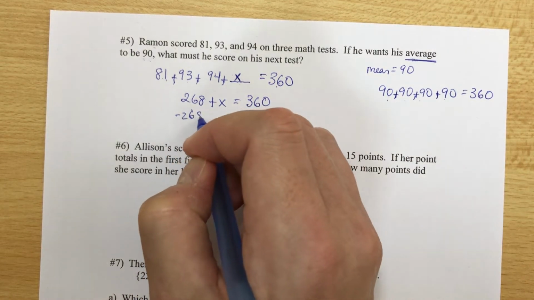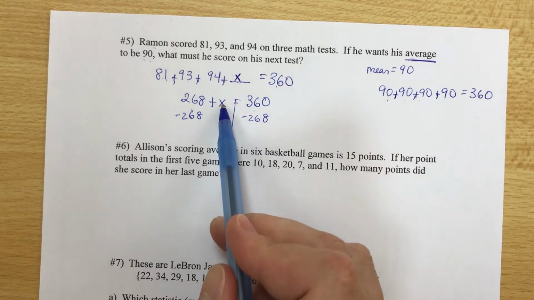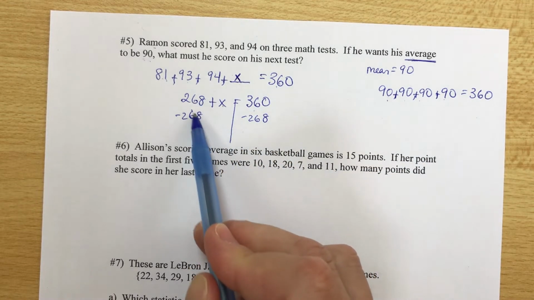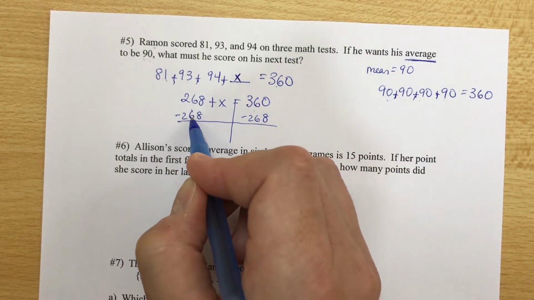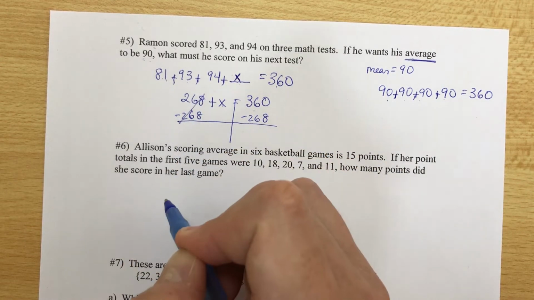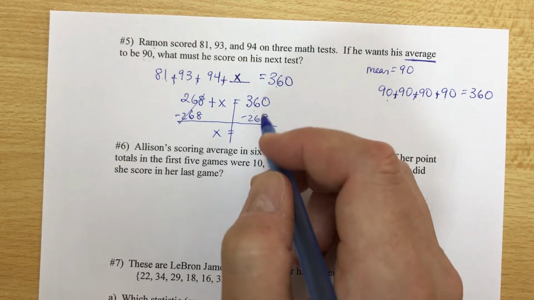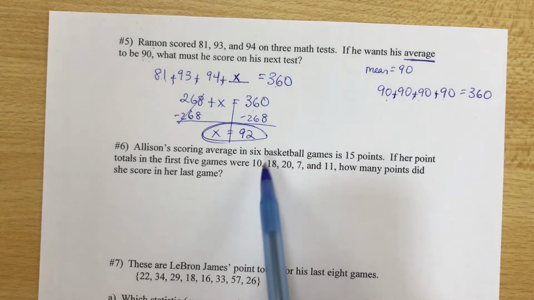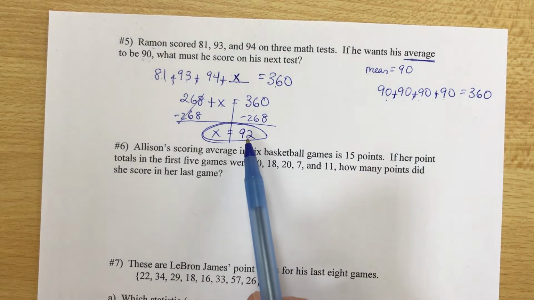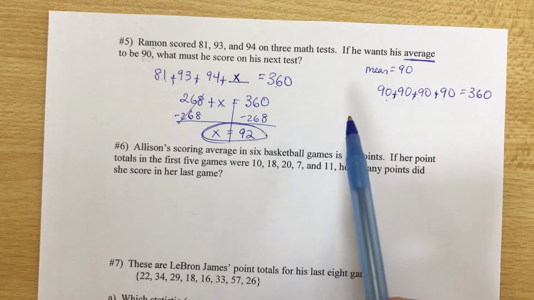So to solve this, we're going to subtract 268, because the goal is to get X by itself. So we need to move this number over, move the constant. 268 minus 268 is 0. So I'm going to cross that out. We get X equals, and if we subtract this, what we'll get is 92. So Ramon needs to score 92 so that his average for the 4 tests will be 90.